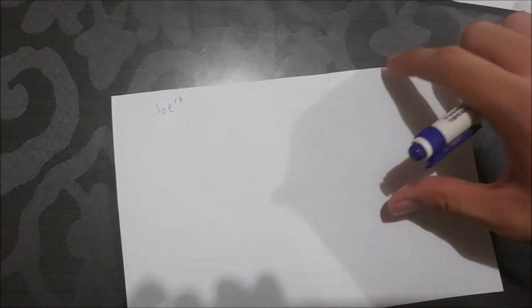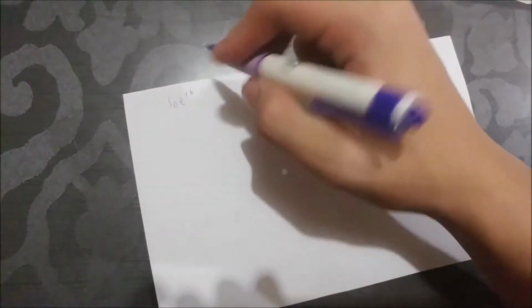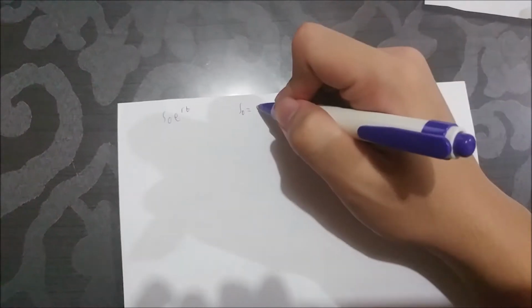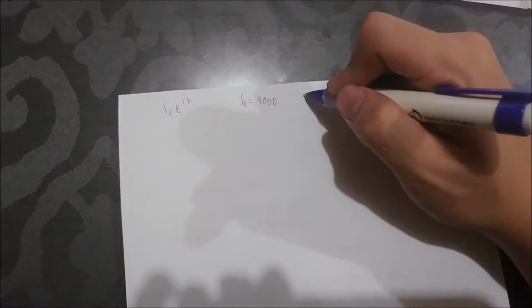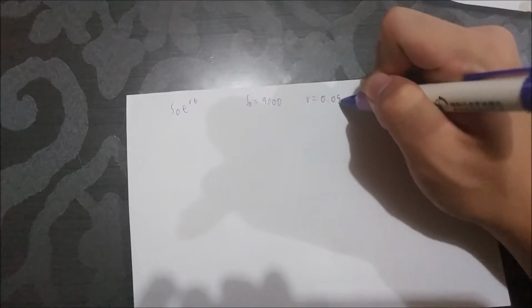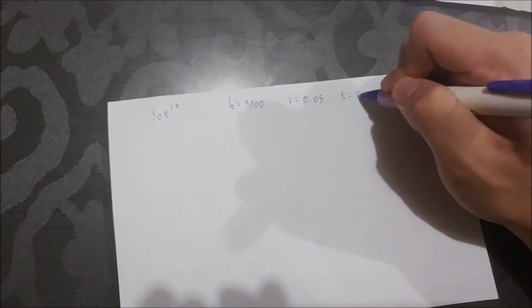So the problem states that Bob places $9,000 in a savings account. So it's given that our s sub 0 is going to be equivalent to 9,000. Next, he is paid 5% interest per annum, which is compounded continuously. So it's given that our rate is 0.05. What we're trying to find now is the amount in the account after 5 years. So our time is going to be equal to 5.